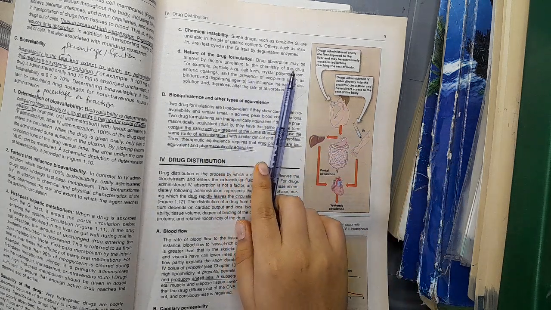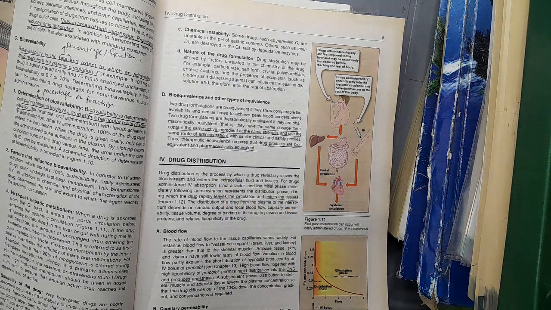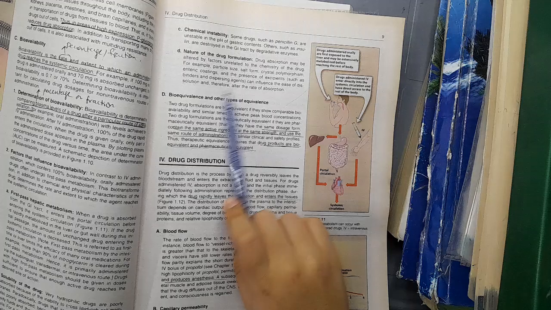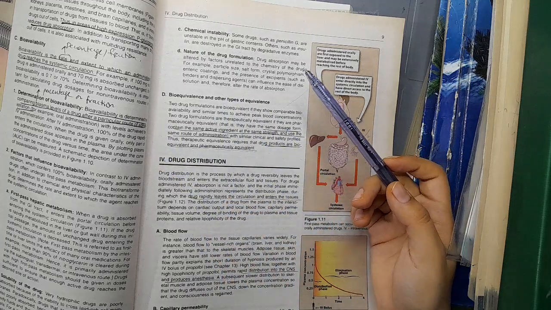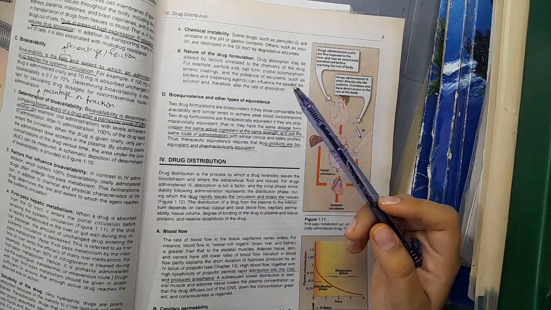Nature of the drug formulation. Drug absorption may be altered by factors unrelated to the chemistry of the drug. For example, particle size, salt form, crystal polymorphism, enteric coatings. Okay, so all of these factors determine how the drug is being made and what effects it will have.